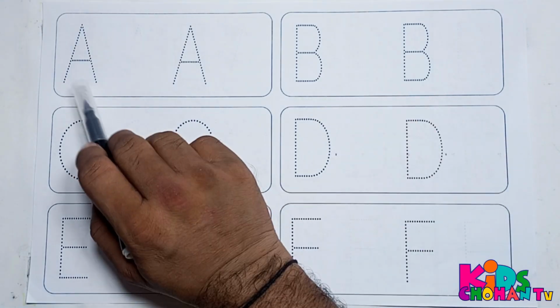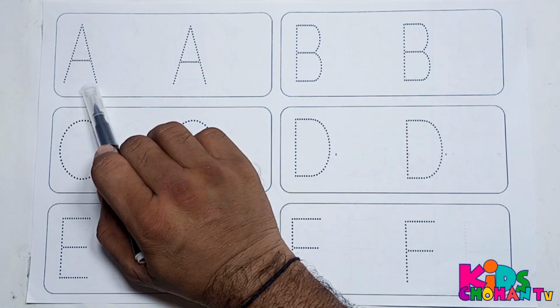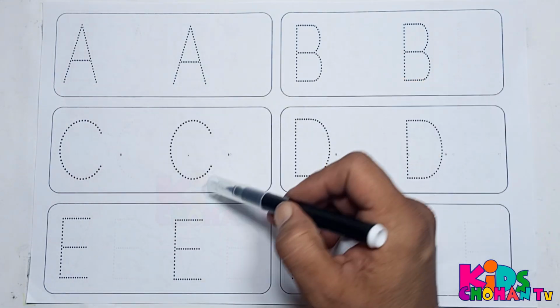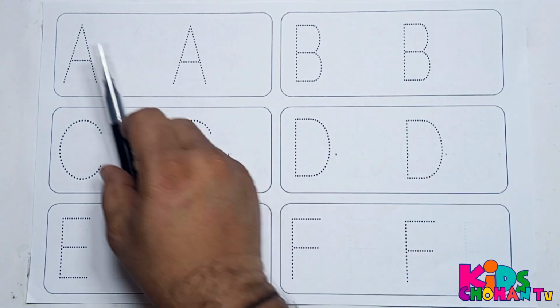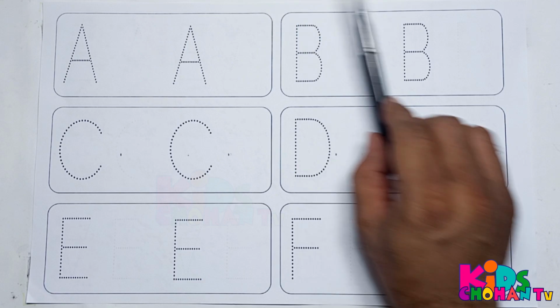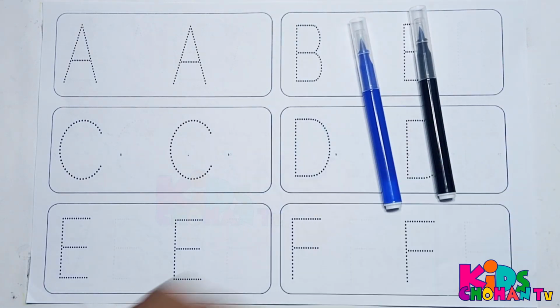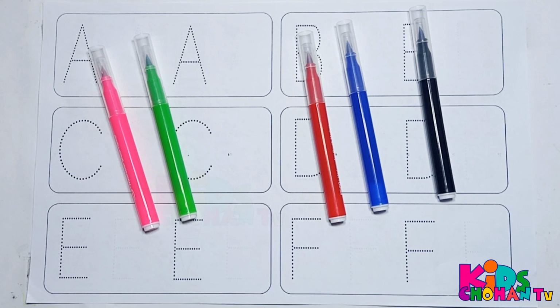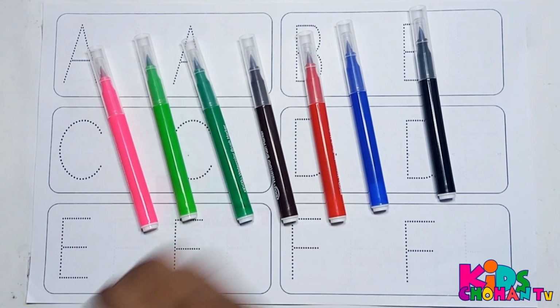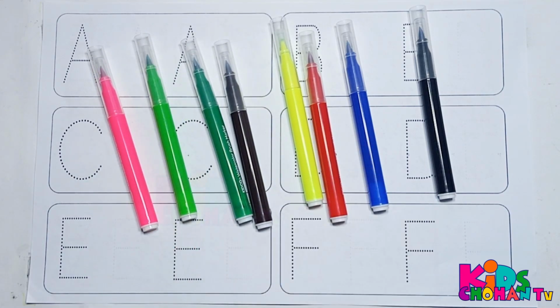Hi kids. Kids, we will trace A, B, C, D, E, F. Let's learn colors name: black, blue, red, pink, light green, green, brown, and yellow color.